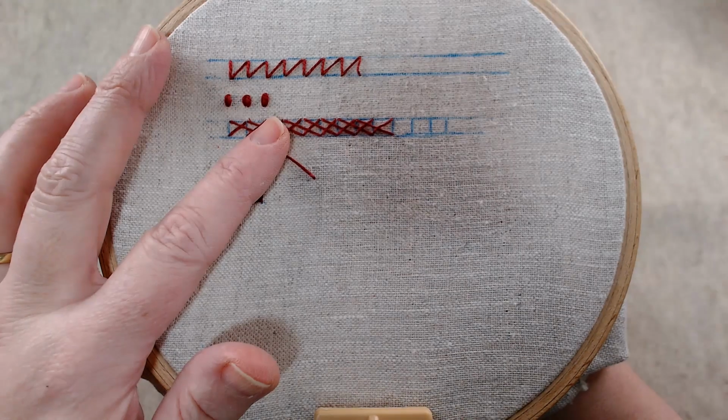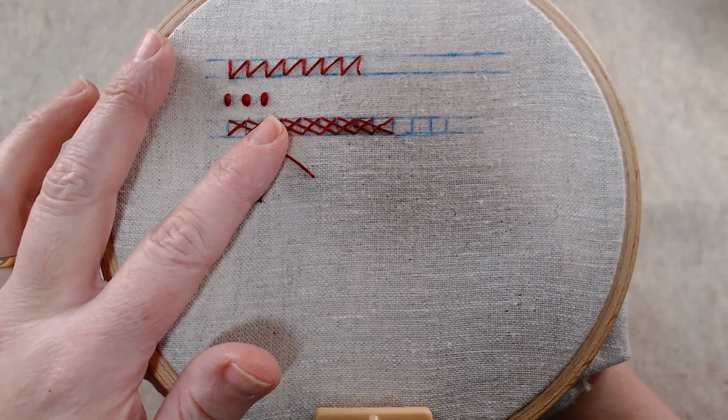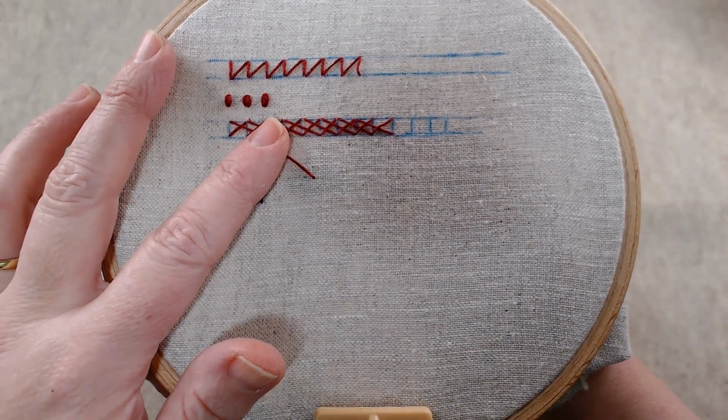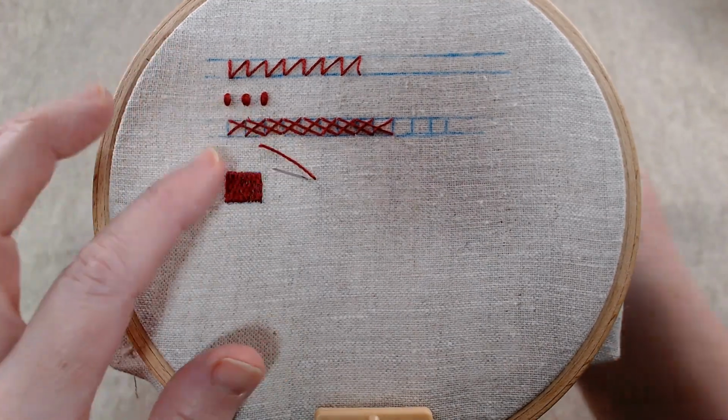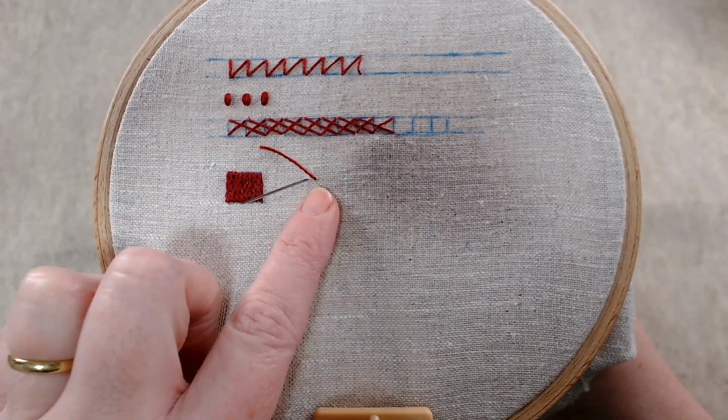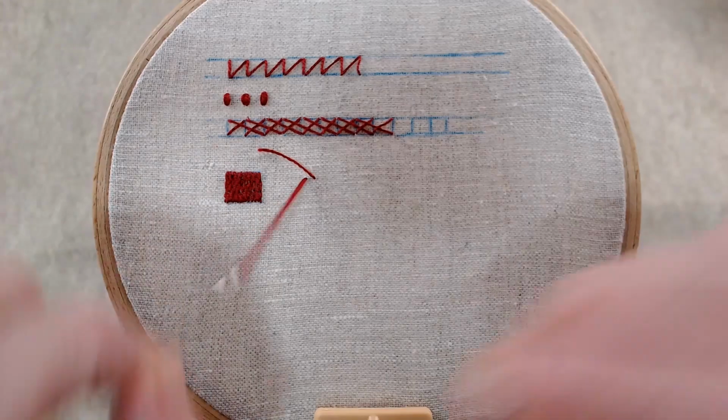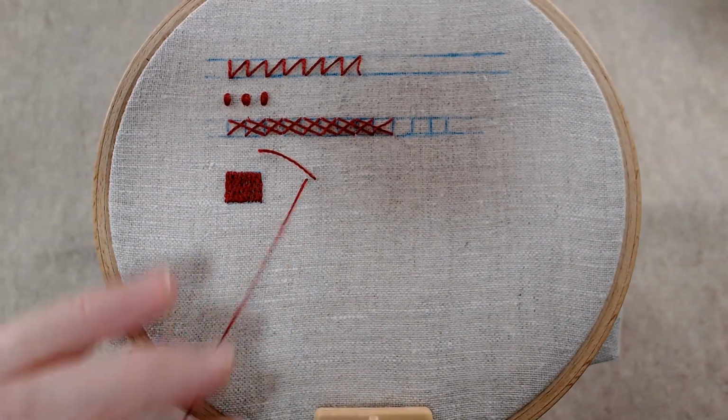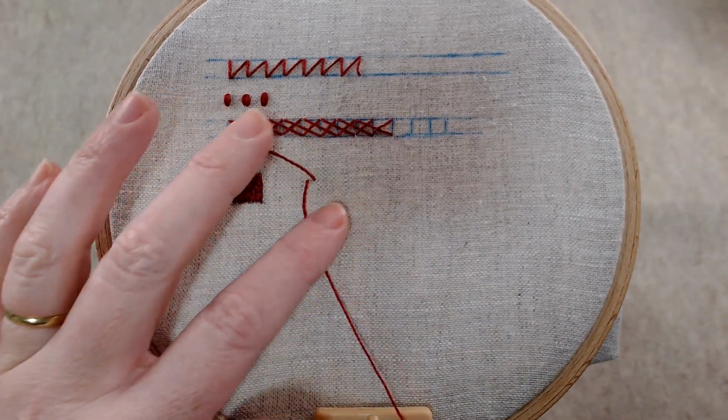So now I'm going to go a tiny distance over to the left on the back, in line with where I went down through the fabric, and I'm going to come up, hold that tail in place.